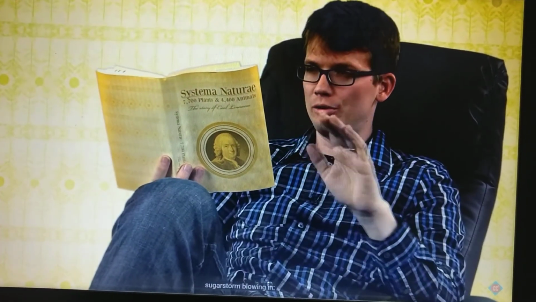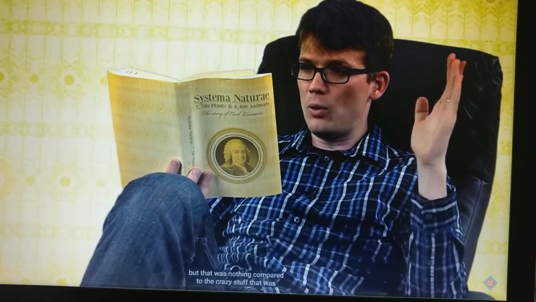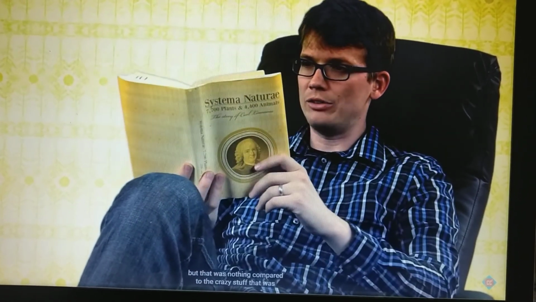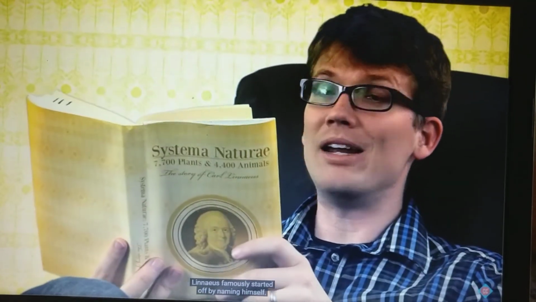Not only did the sloppiness bother him, he saw a whole sugar storm blowing in, because new plants were still being discovered in Europe, but that was nothing compared to the crazy stuff that was coming from the New World. Linnaeus saw that pretty soon naming conventions were just going to collapse under all these new things to name, and then what? So Linnaeus famously started off by naming himself.